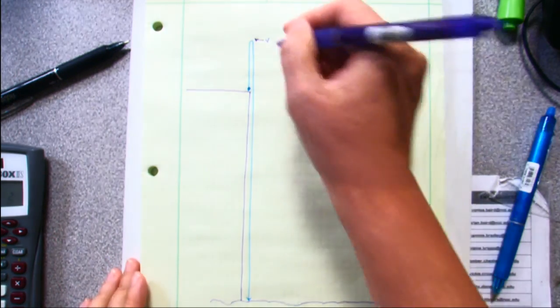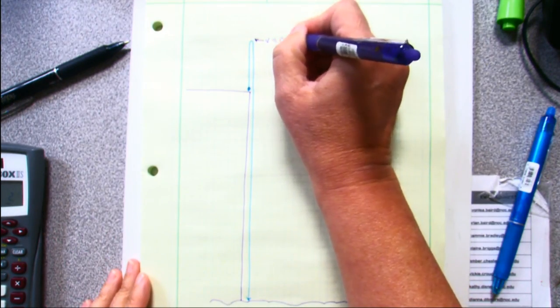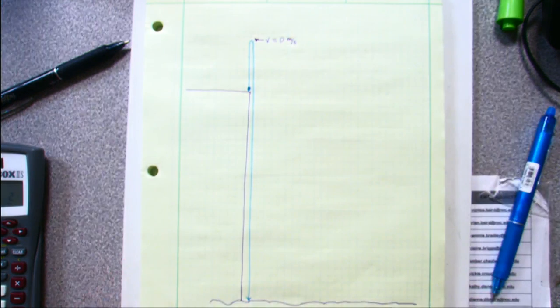The velocity at the very top is going to be 0 meters per second, because at the instant it's at the very top, it's changing direction, and it's going to be 0 meters per second. So we know that. The other thing we know, because we've done it since we were little.